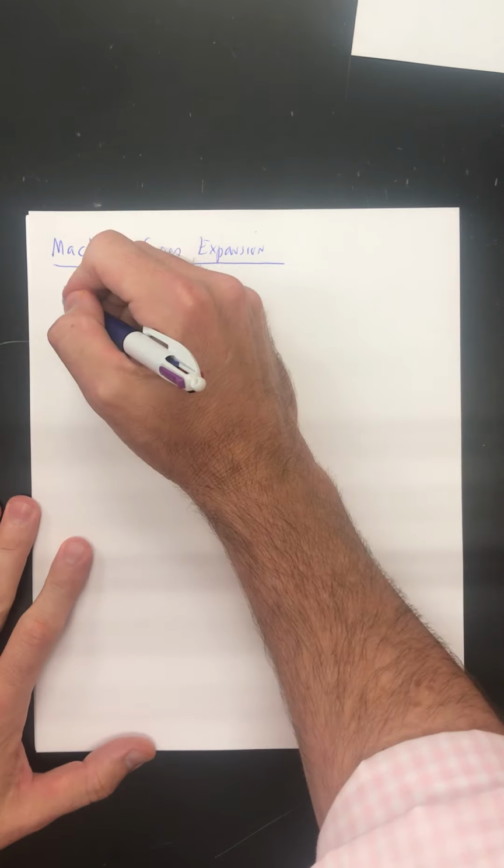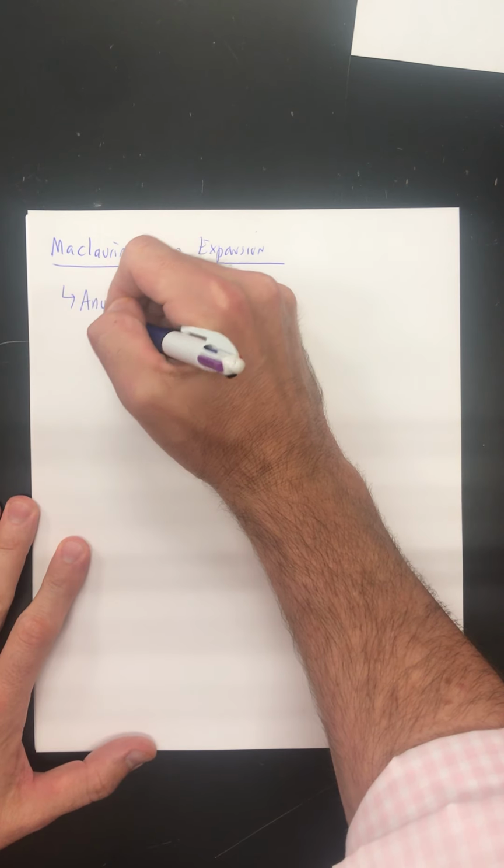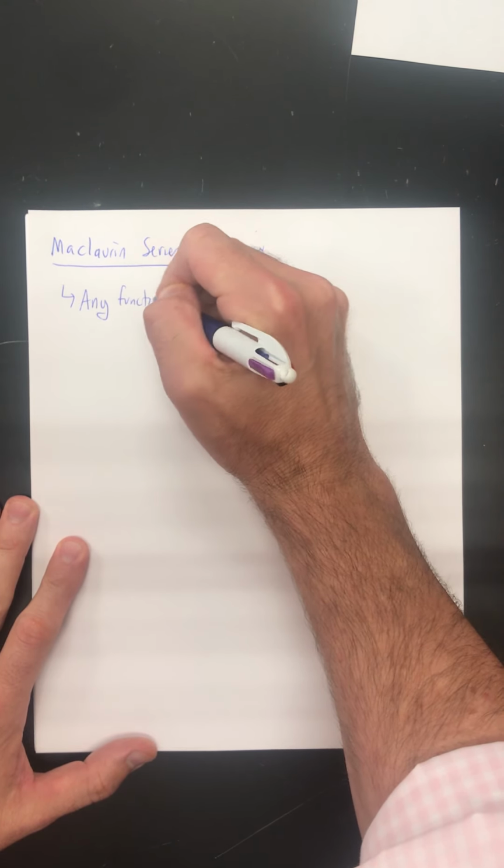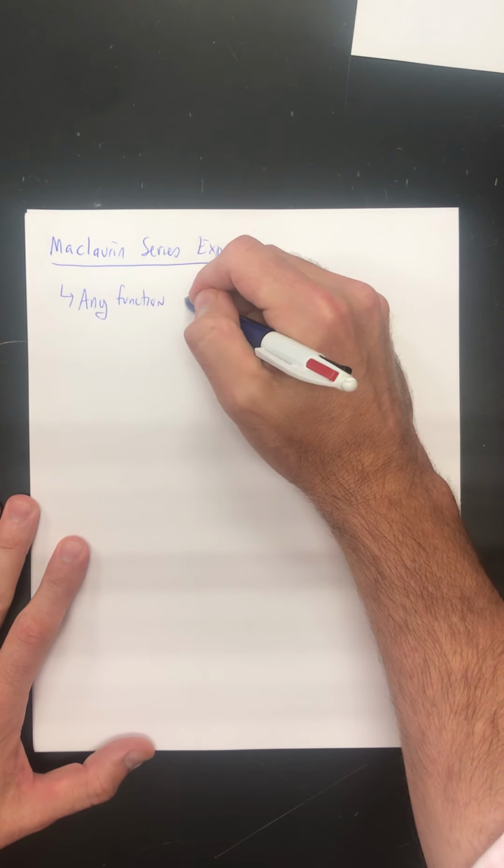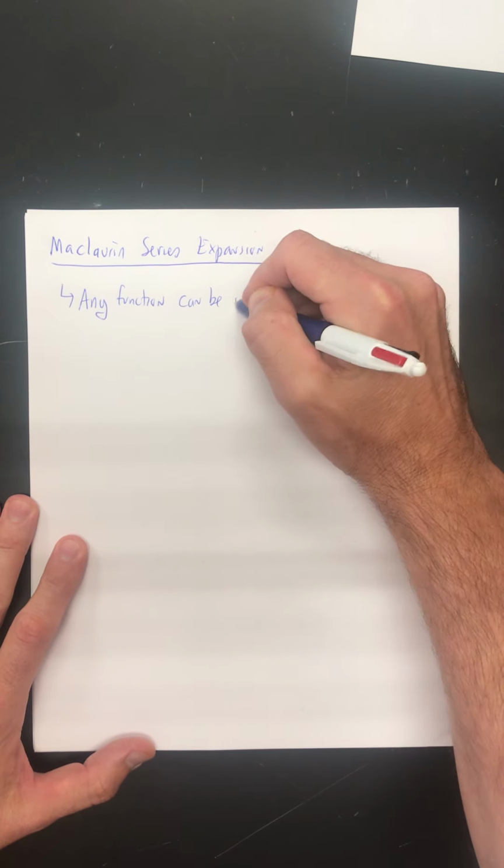So the basic idea of the Maclaurin series expansion is that any function, or I should really say any rational function that is differentiable throughout its domain, can be represented by what's called an infinite power series.